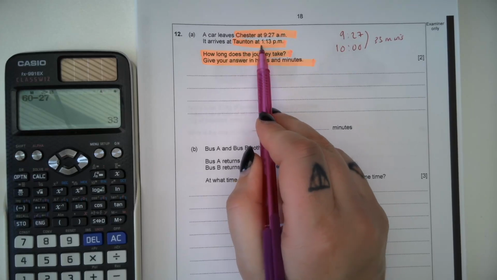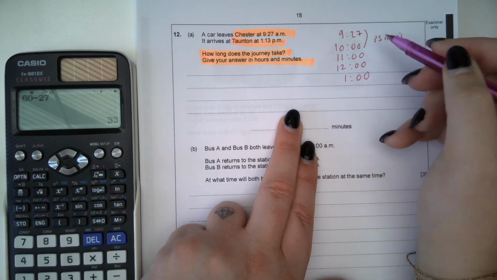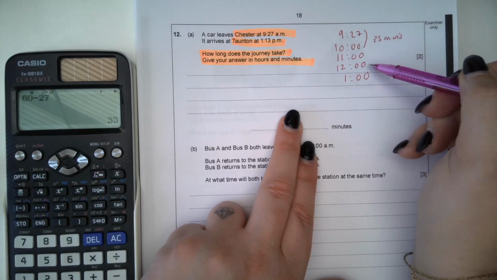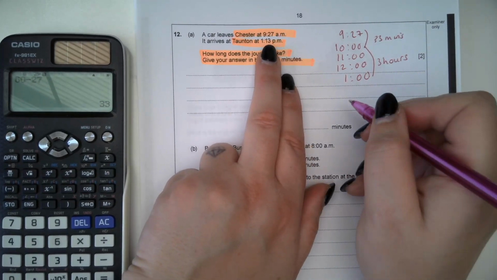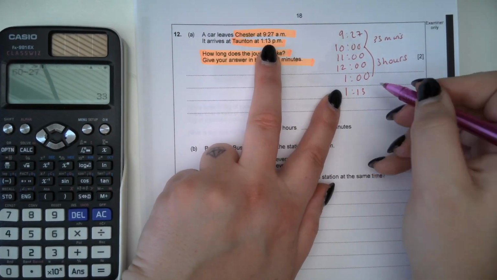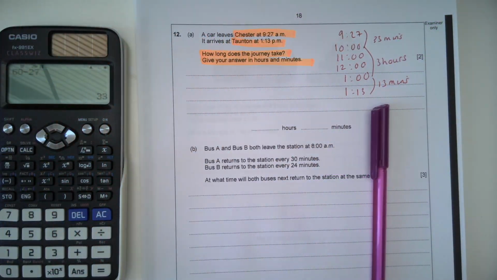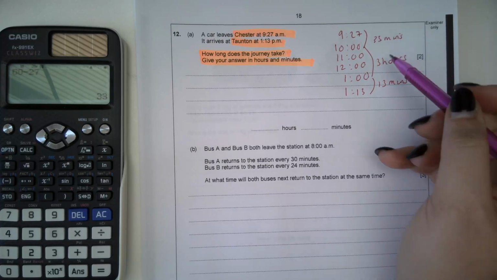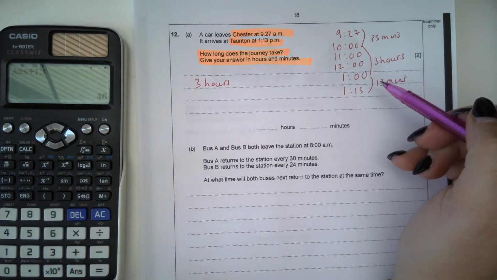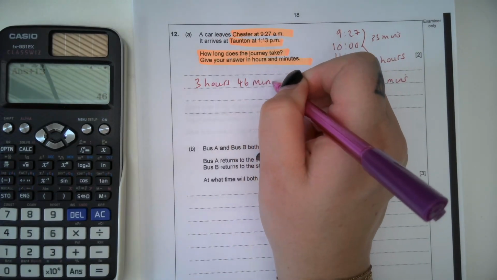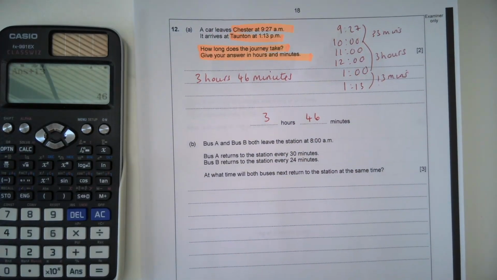Okay, and then I'm aiming to get to 1. So that would be 11, 12, and 1. So that's 1, 2, 3 hours. But then we're aiming for 1:13. So to get from 0 to 13 minutes past is 13 minutes. So now I'm going to total that time. So I have 3 hours and I have 33 plus 13 minutes, which is 46 minutes. So 3 hours, 46 minutes.